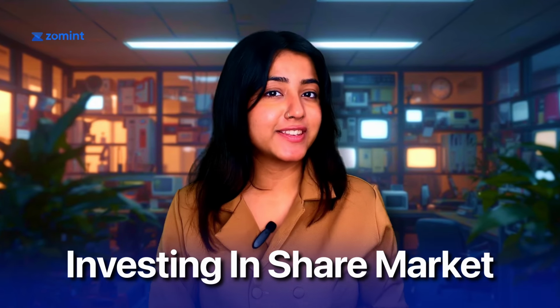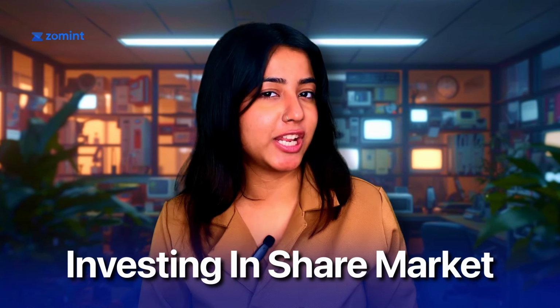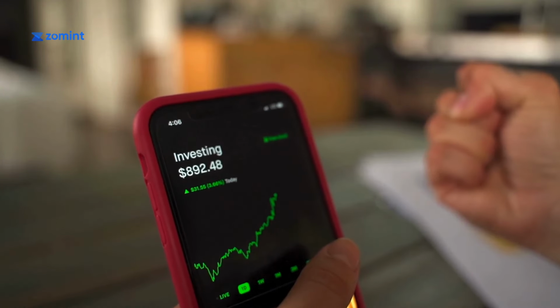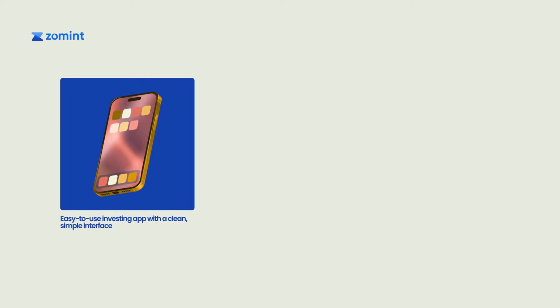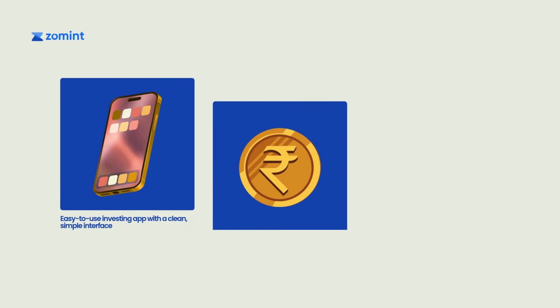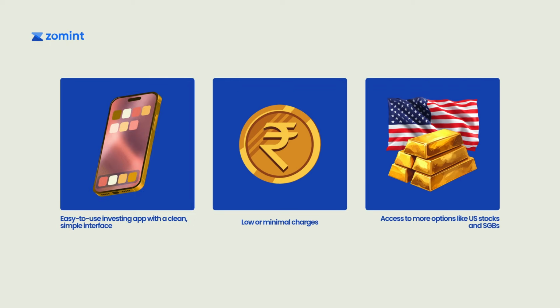Honestly, when you start investing in the share market, you usually get comfortable with the first app you use, and that app starts feeling like the best one. But for new investors or people who don't invest very often, the question of which app to open an account with becomes very important. Ideally, you want an app that lets you invest easily, has a simple interface, doesn't have high charges, and offers more than just stocks, like investing in the US stock market or SGVs, etc.